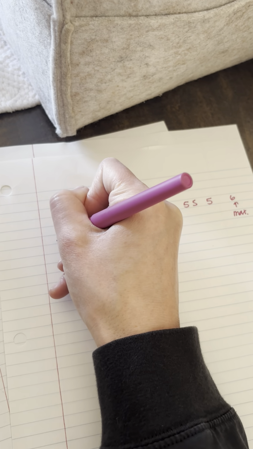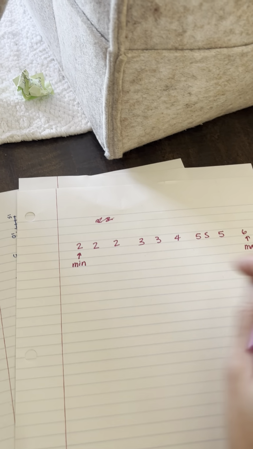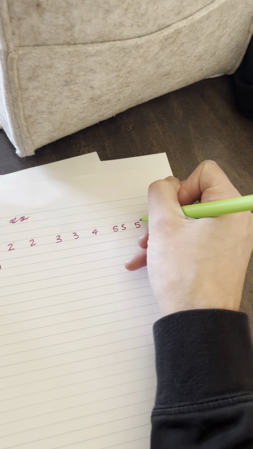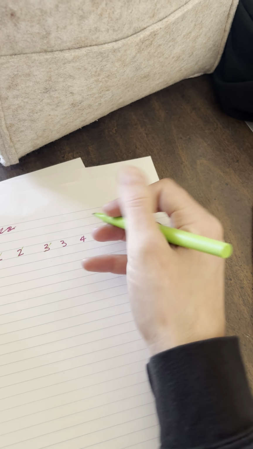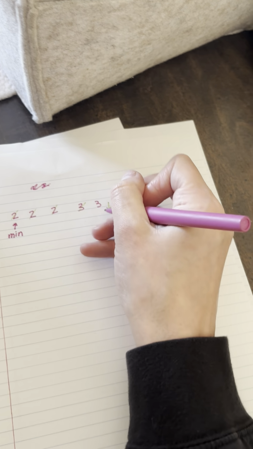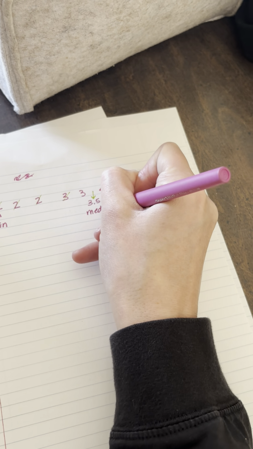My minimum, my smallest. Remember to find the middle. I can do the process of kind of crossing off. I'm going to do 2 at a time. And since I get in between these two numbers, my median is actually going to be 3.5 because that is the middle of those two.